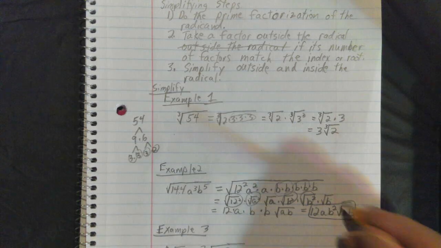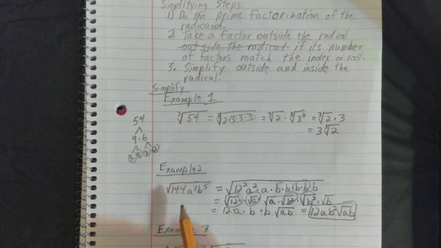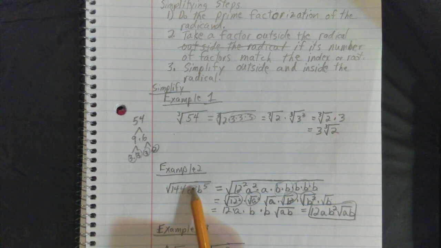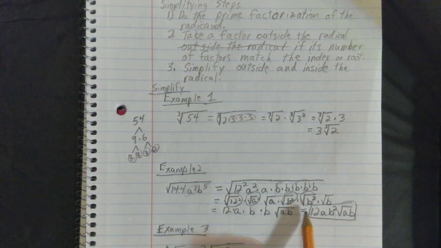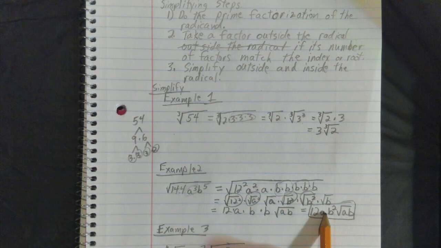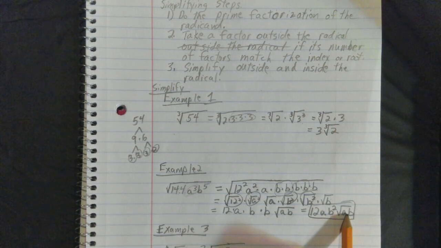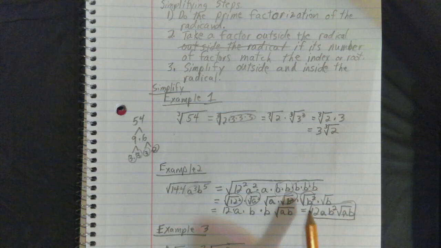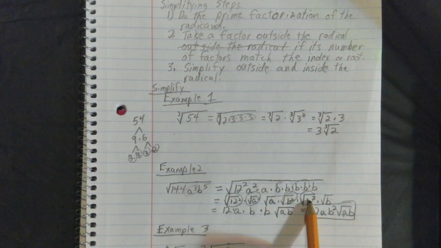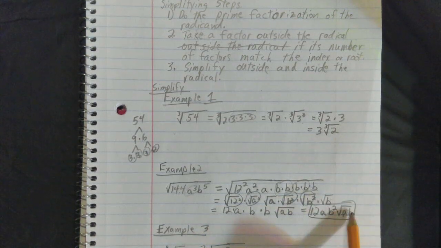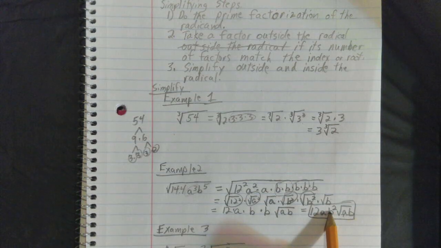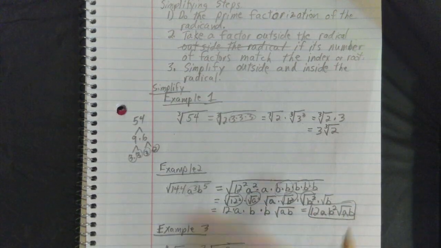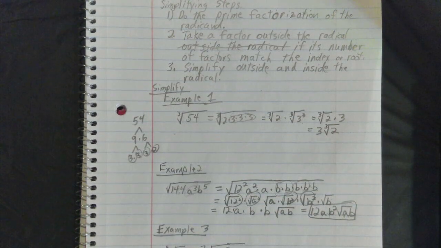This is the simplified version. Just notice what we were able to do with the a cubed. We have a on the outside because the square root of a squared is a, but I still had another power of a underneath that stays underneath. And I had the b squared, that's b to the fourth, and then another b. So b times b on the outside, and the square root of b on the inside.